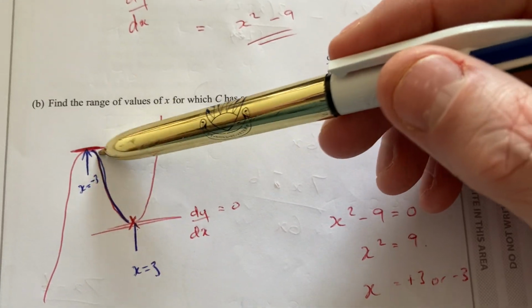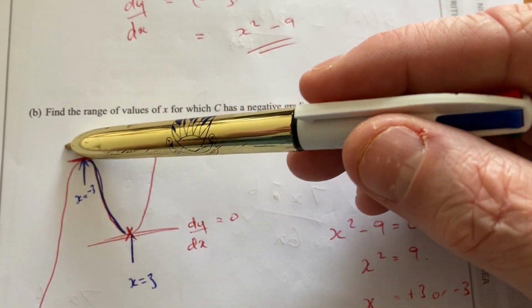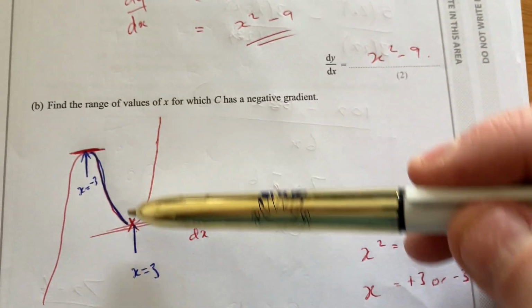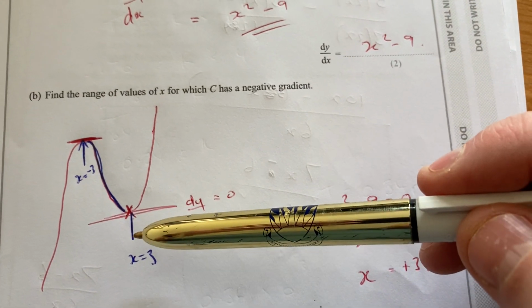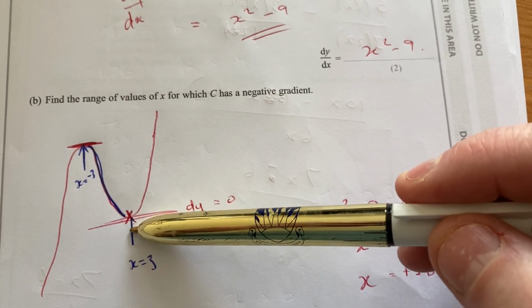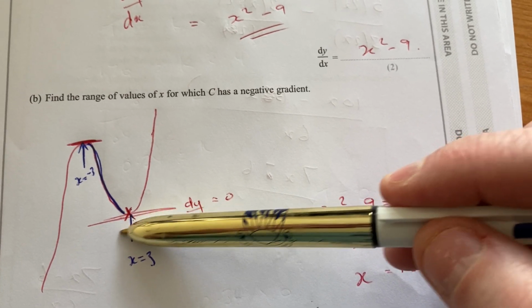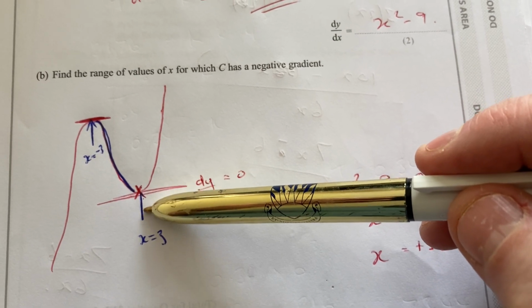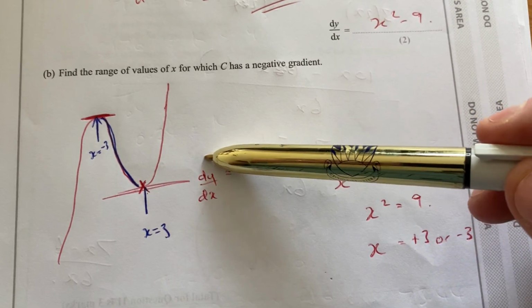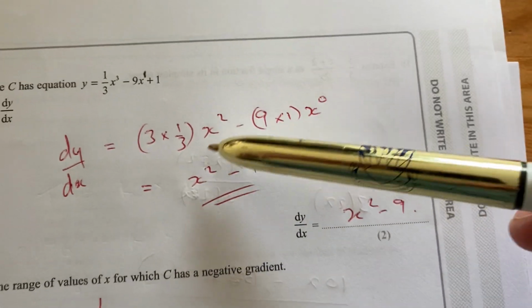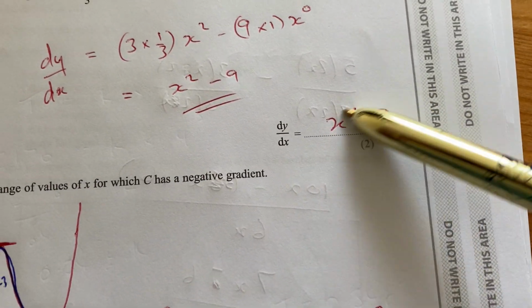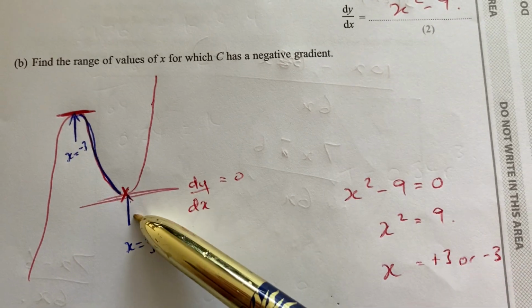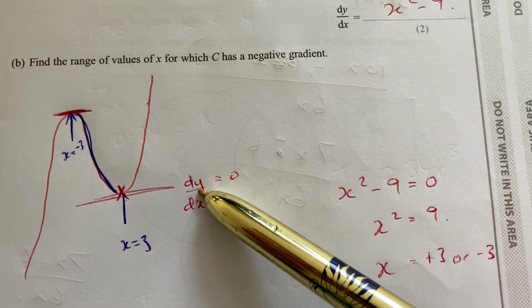Now what's special about the peak and the trough is that if you were to draw a tangent, a line across, the gradient of those lines would be 0. The gradient of the curve at that point would be 0. The gradient of the curve, if you followed through with differentiation, is known as dy by dx. So the dy by dx that we've just worked out would have to be equal to 0 at the peak and the trough there.